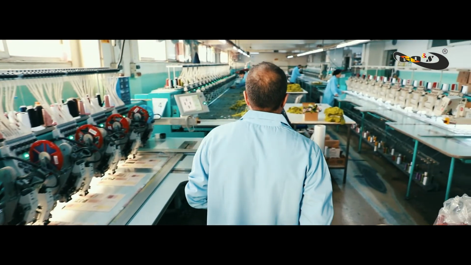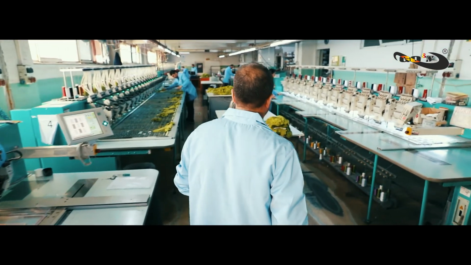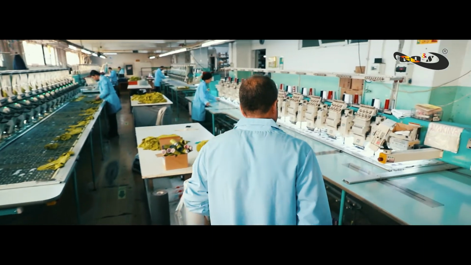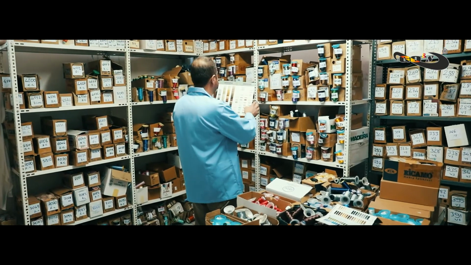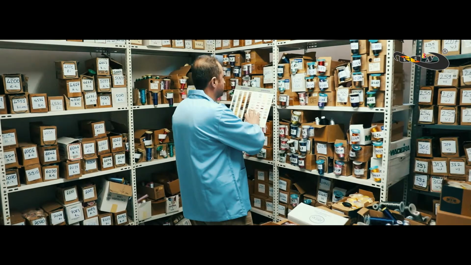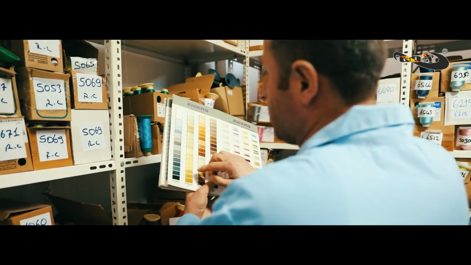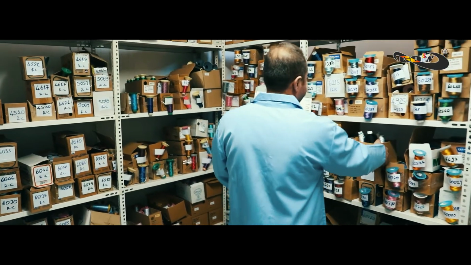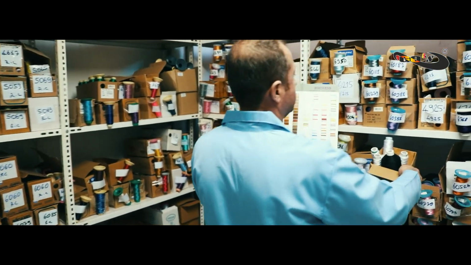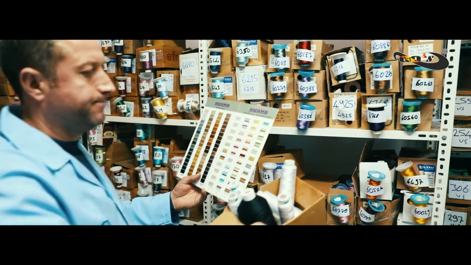Machine operator is informed about the stitch program and order form. Machine operator goes to the yarn warehouse to find the correct color numbers according to what the order form requires. After he chooses and gets the yarns, he brings them near to the embroidery machine.